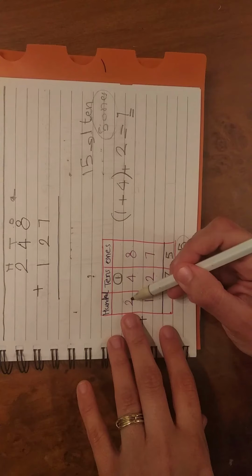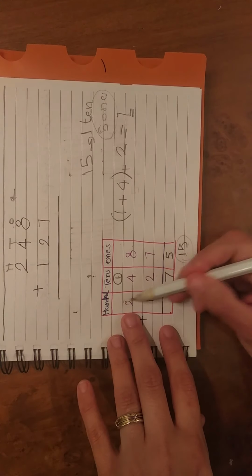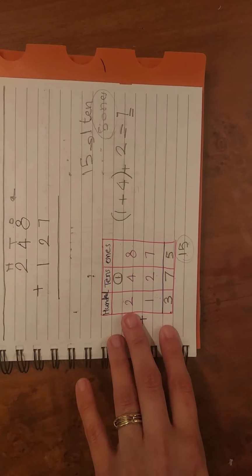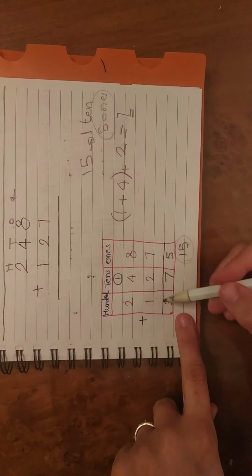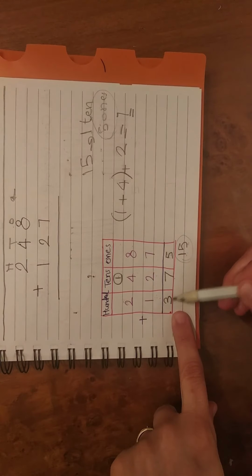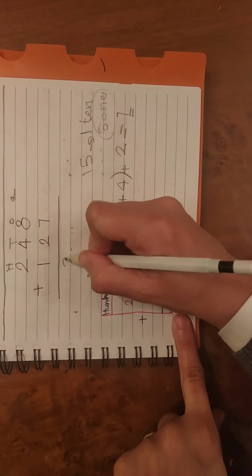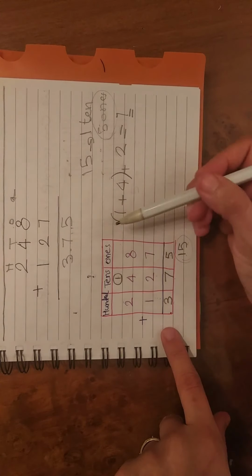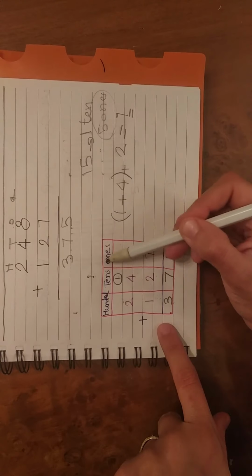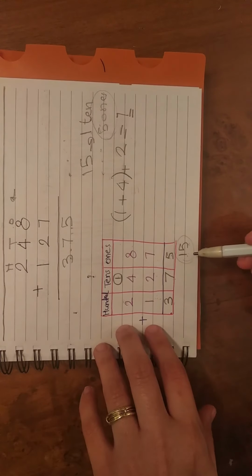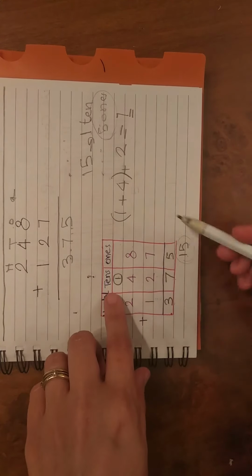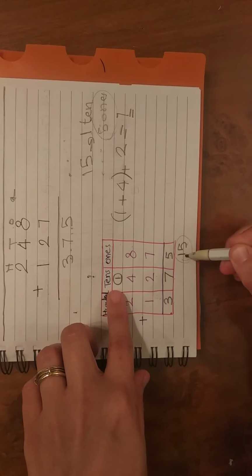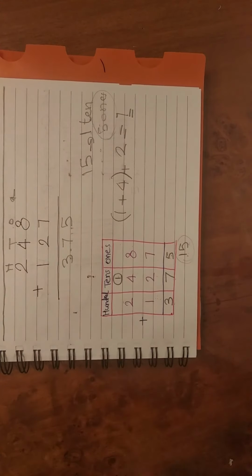I have here 2 hundreds and 1 hundred. 2 plus 1 equals 3. So I can write 3 here. So now the answer is 375. And in this problem, I needed to regroup 10 ones to make one new 10. And we know that this step is called carrying up. I write the first digit and I carry up the second digit to the next house.